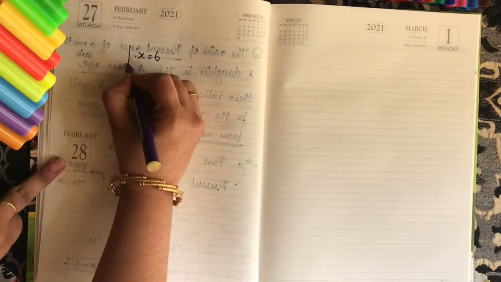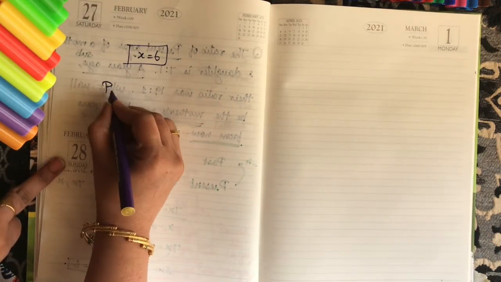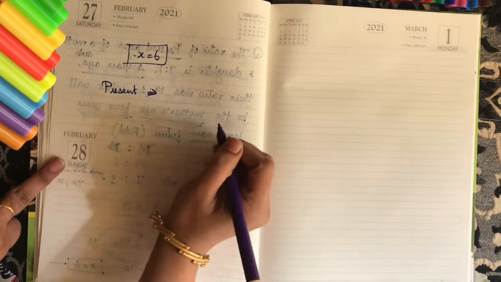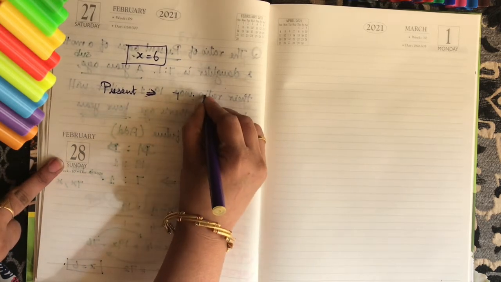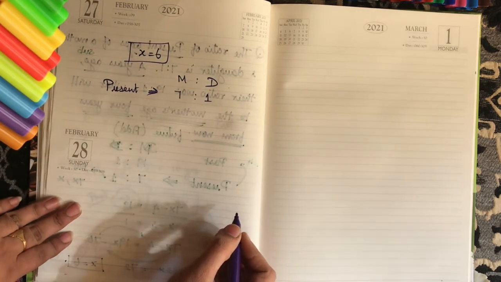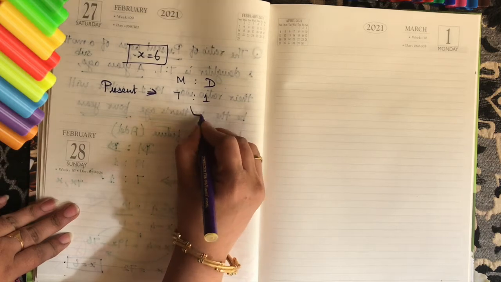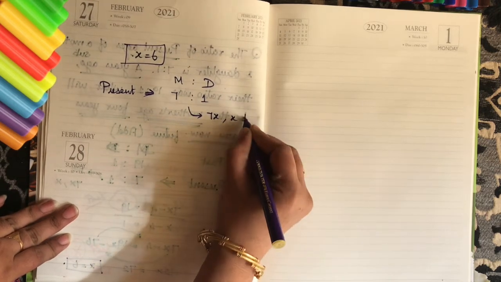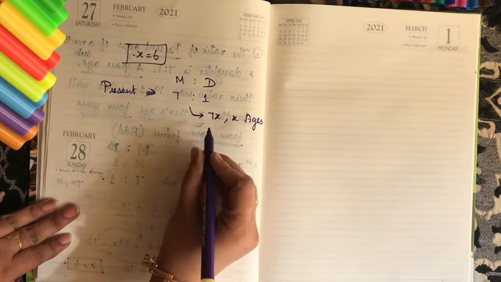Okay. What is the present ratio? Which is nothing but 7 is to 1. That is mother is to daughter. And we know that if we want to convert it to numbers, 7x and x, these are the ages, mother and daughter.